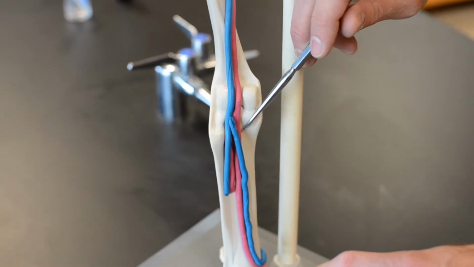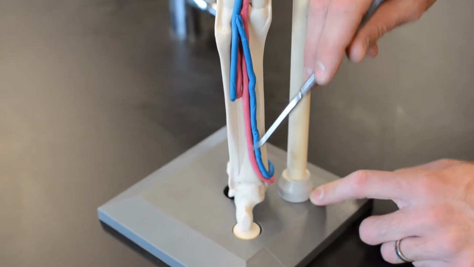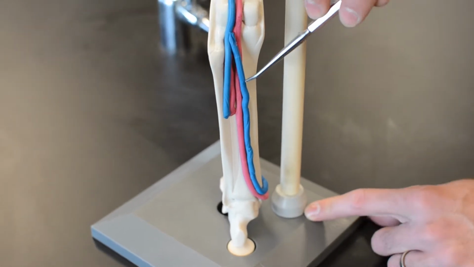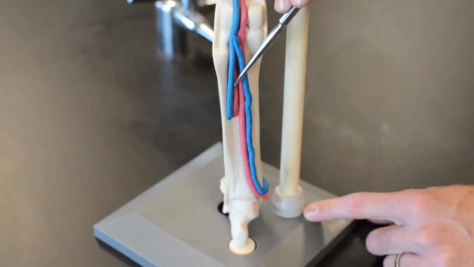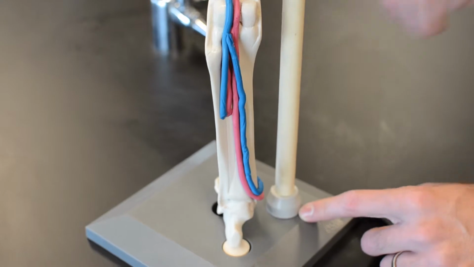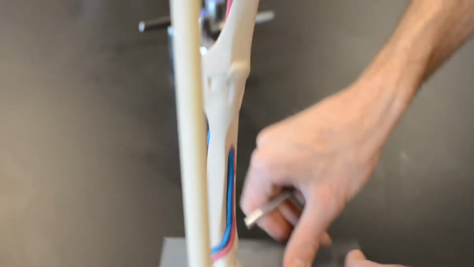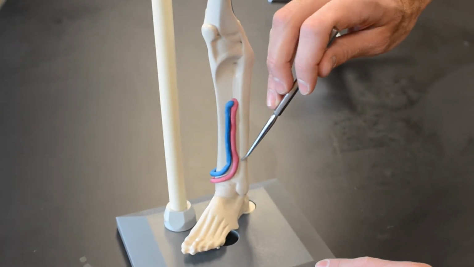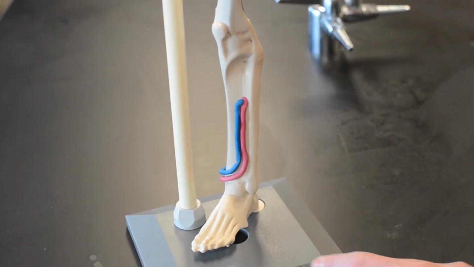And in back here, we have the posterior tibial. Think tibia, and posterior means back. And then we also see this other branch, which cuts through the connective tissue between these two bones and comes to the front. And that is the anterior tibial artery.